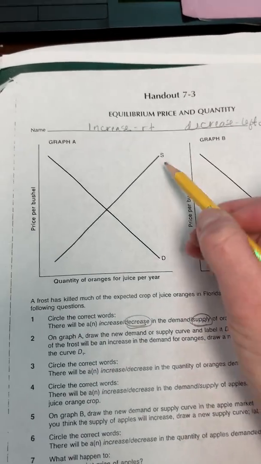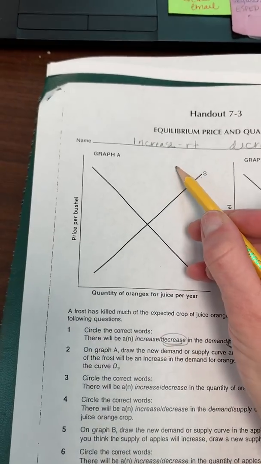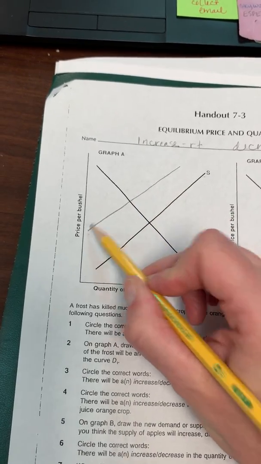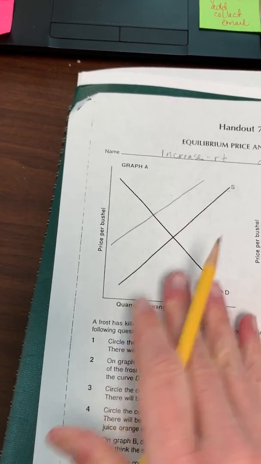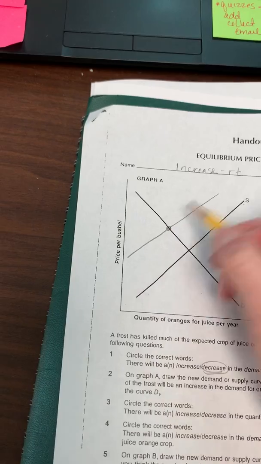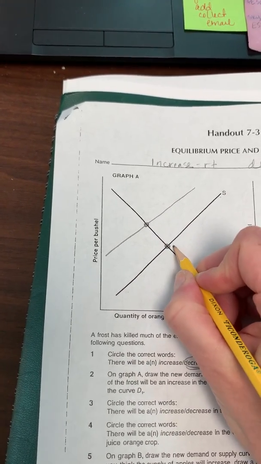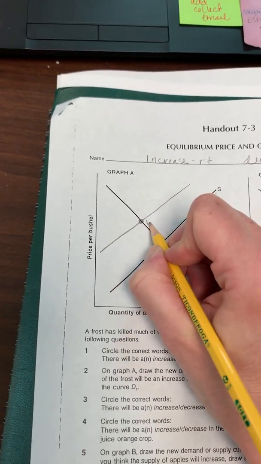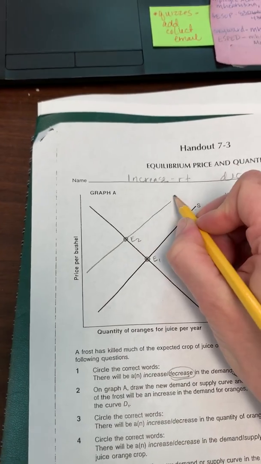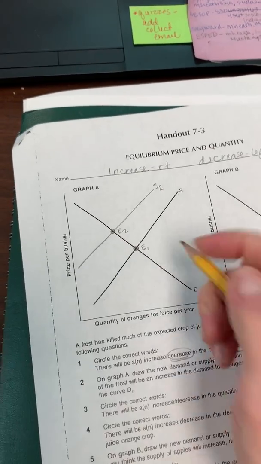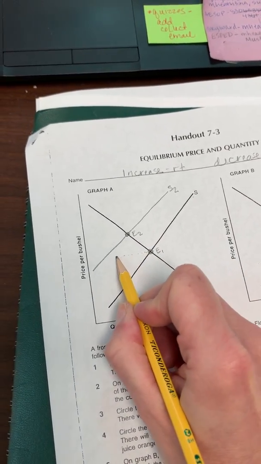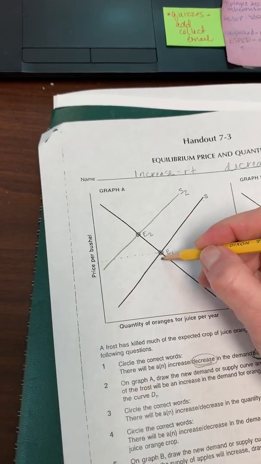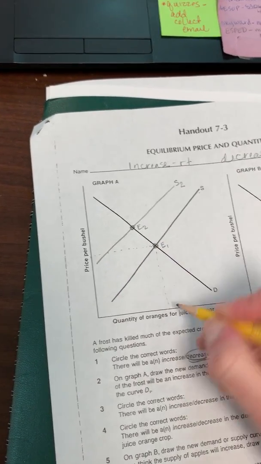So we said supply, so here's our initial supply line. We're going to pick a spot anywhere and draw a new one. And here's your new equilibrium. If I were you, I would label this one E1 and this one E2, and supply 2. Also, a good suggestion is to use a dotted line. This is your price 1 and your quantity 1.